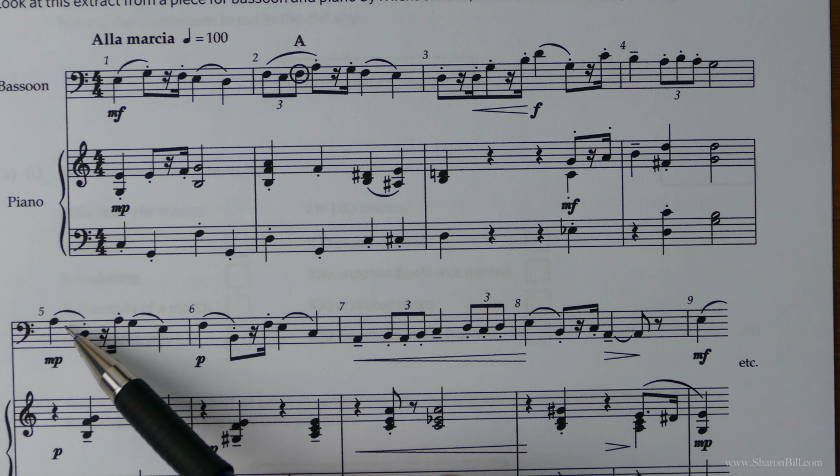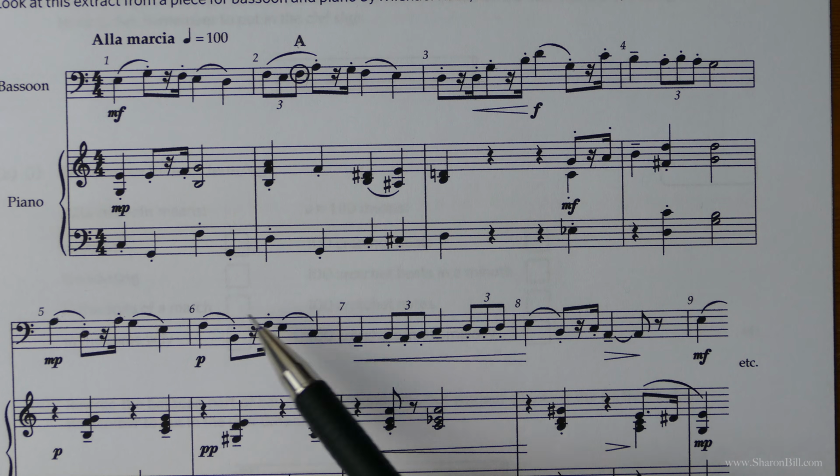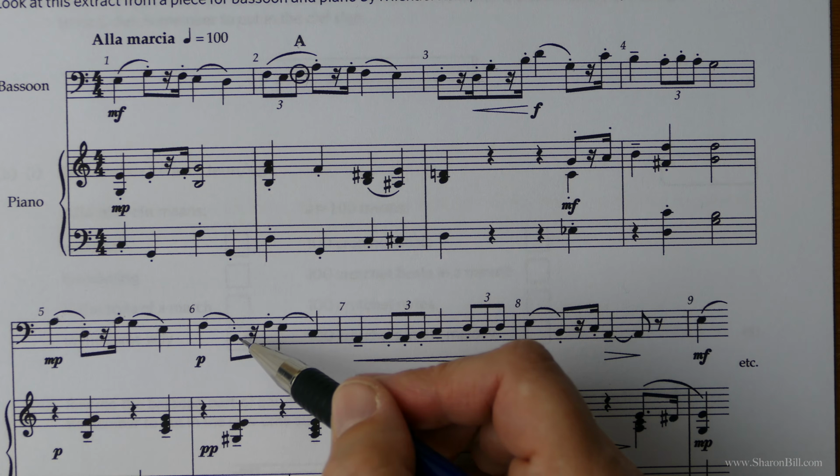Here we've got a 5th, 1, 3, 5. And we've got a D to an A. So that's a perfect 5th as well, so that still won't do. And we've got a perfect 5th going back the other way here. Step, that's no good. 3rd, that's no good. So here's another 5th, so let's see what we've got here.